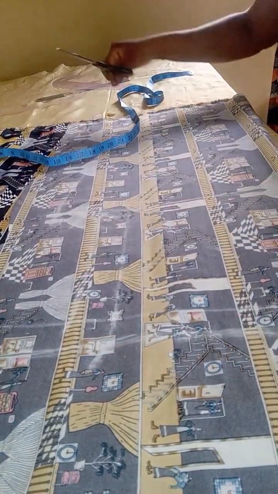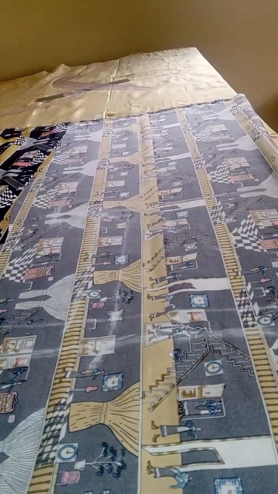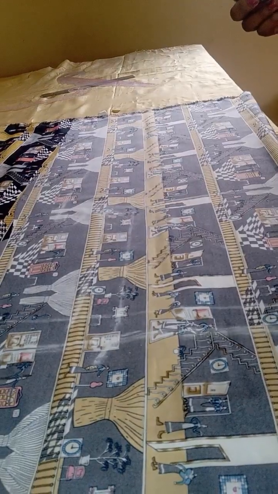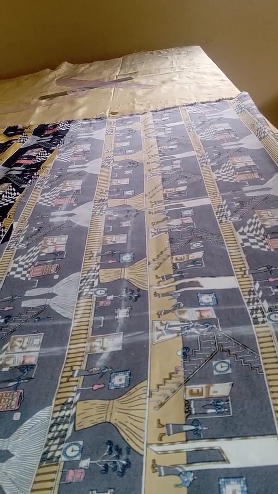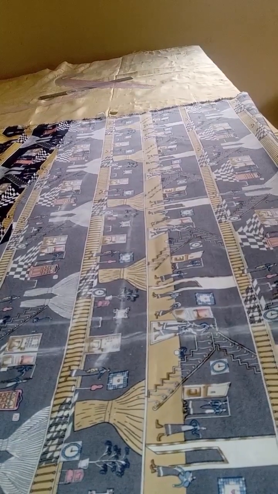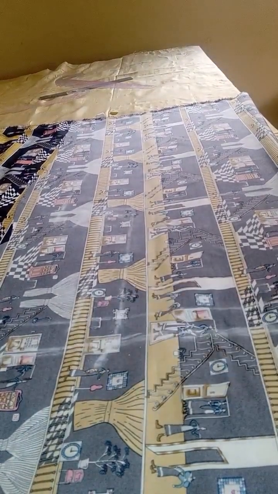I'll cut it out. I'm cutting it out. So I will use this as elastic band.